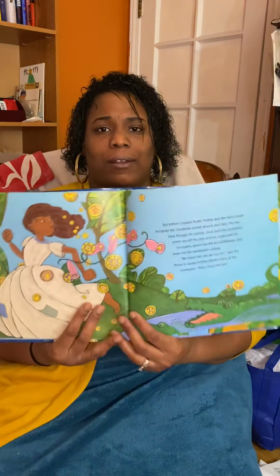But before Crooked Foster Mother and the twins could recognize her, Cinderella turned around and fled. She ran back through the swamp, back past the quicksand where she left the belt of vines, back past the crocodiles where she left the wildflowers, and back into the ramshackle cottage. "We heard her, but we lost her," said the prince to Queen Mother Rhythm back at the convention. "Now I must find her."